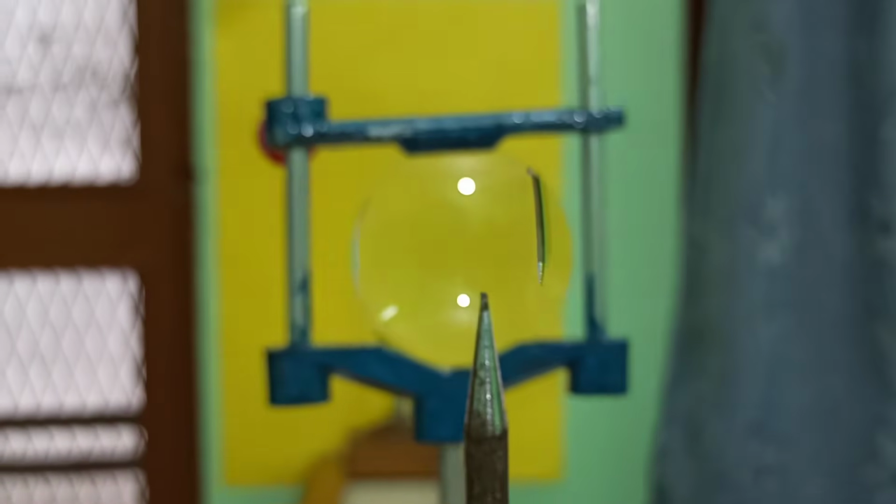Even if you join the tip to tip, they are having relative motion between them, and they are moving with different speed.